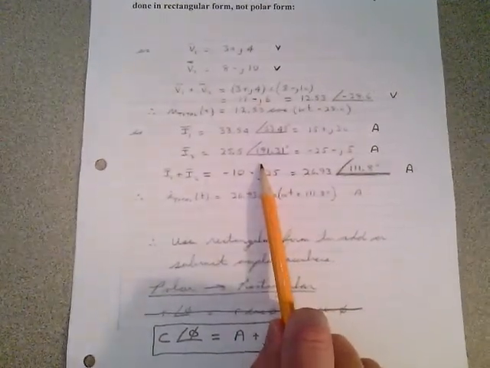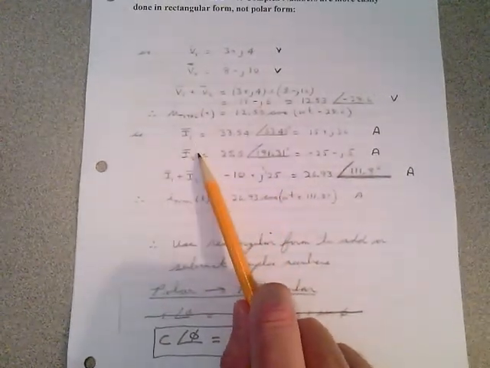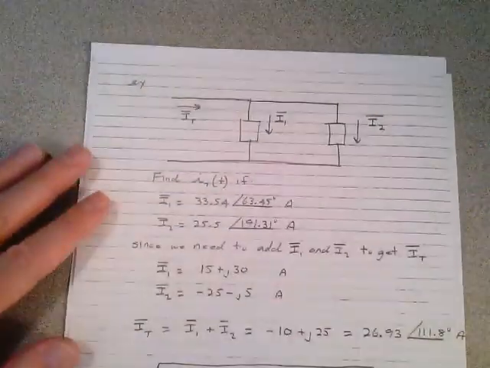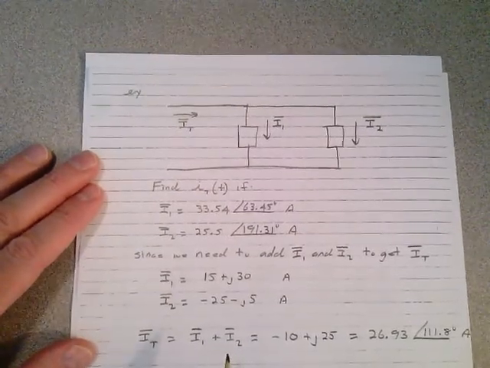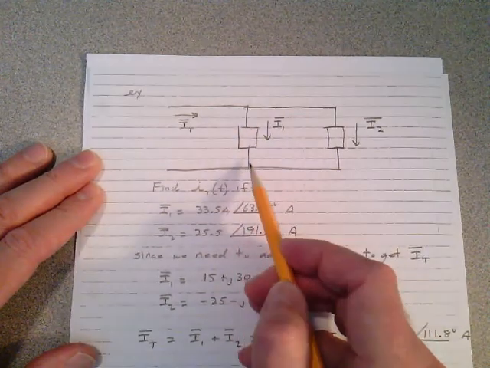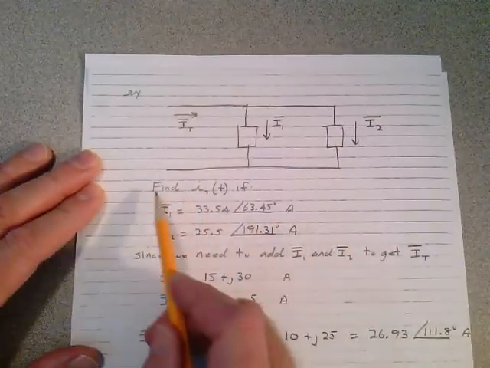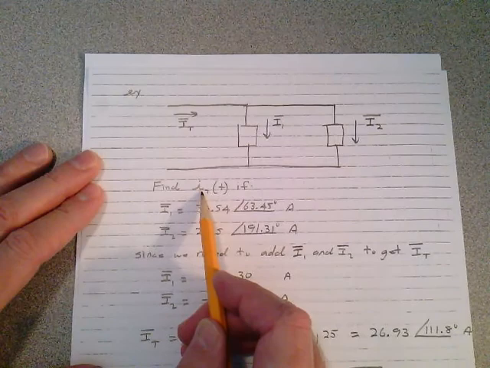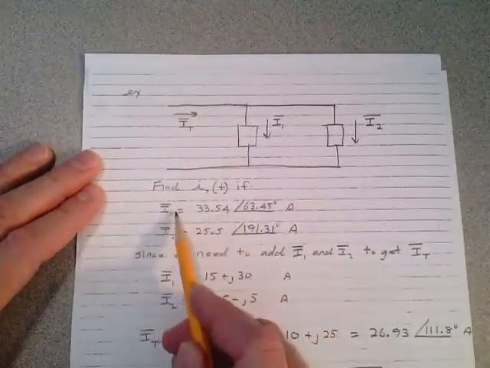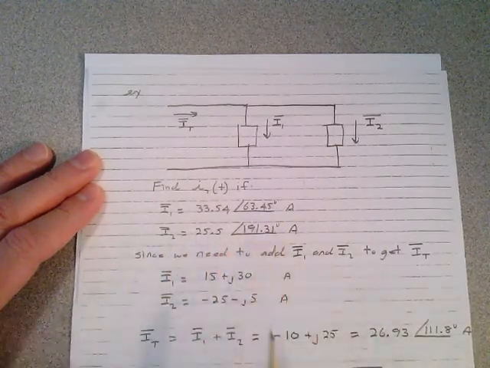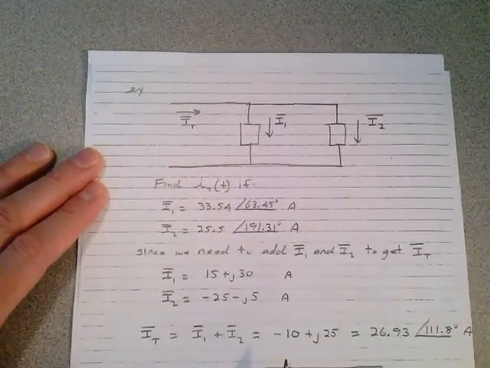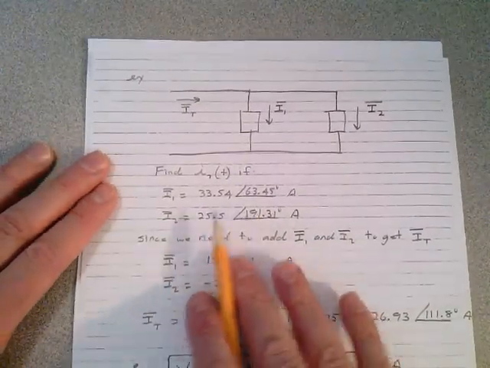In this second example, I give you two currents, and I'm going to find the total current. Here's the problem, made more realistic. I have a parallel circuit, and a total current coming into this node, and it branches into I1 and I2. I want you to find the time equation for this total current, if I1 is equal to this phasor form and I2 is this phasor form. Well, you can't add these polar forms up. If you're going to add or subtract, they have to be in rectangular form. That's what this is all about.